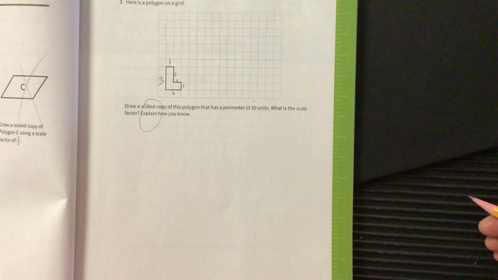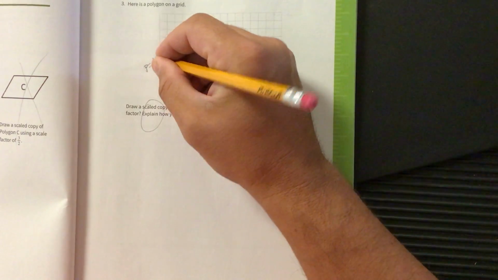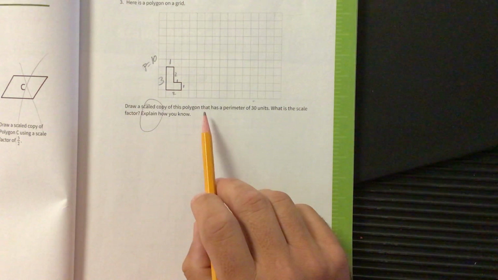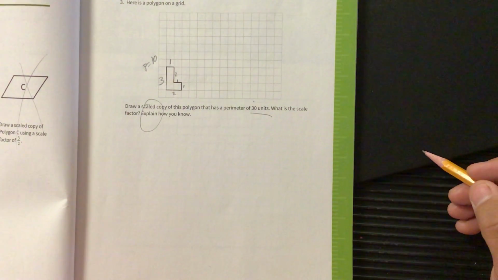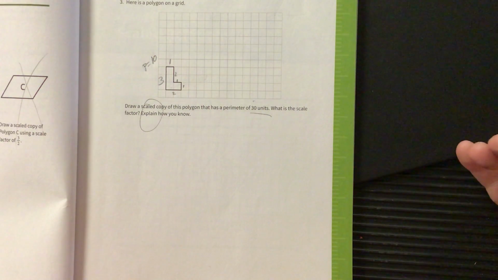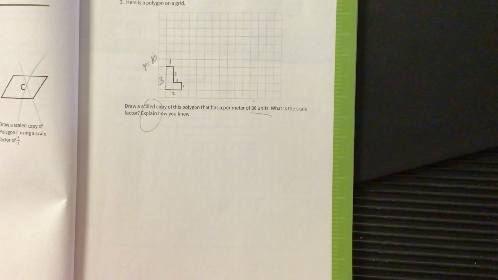So what is the perimeter of that L? What is the distance around that L if I would add up all those numbers, Molly? 10. Perimeter is 10. Okay, I haven't even read the question yet, but I know I have to figure that out. Draw a scale copy of the polygon that has a perimeter of 30. This one has a perimeter of 10. I'm drawing one that has a perimeter of 30. Rylan, how do I get from 10 to 30? Times 3. I have to multiply every side times 3.